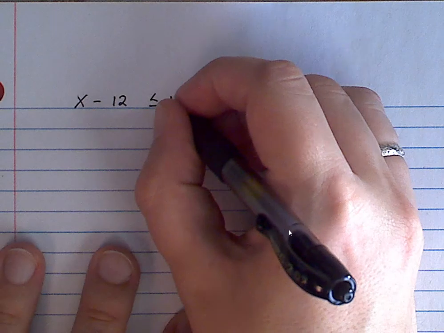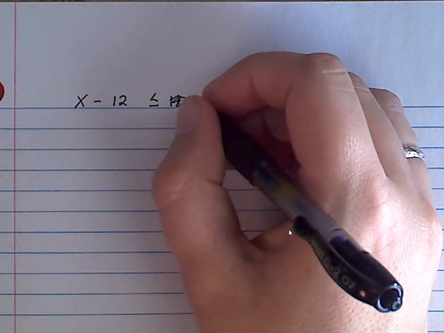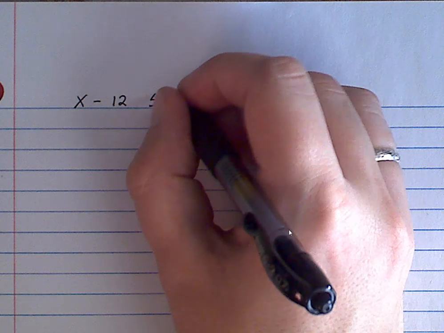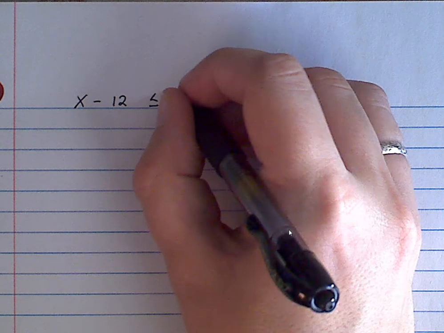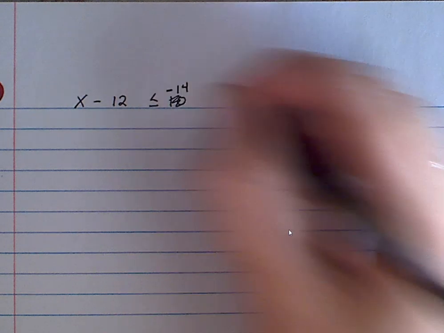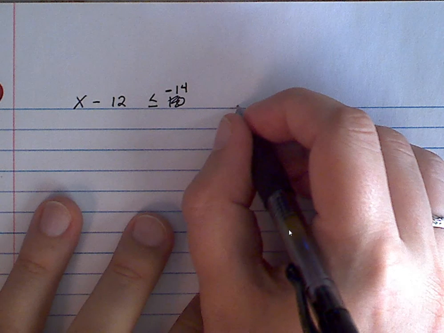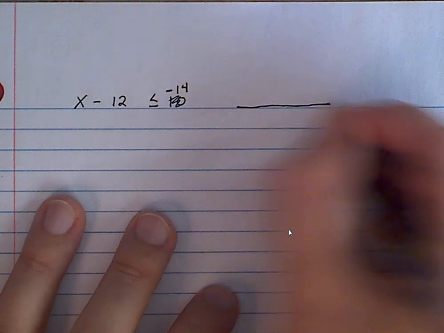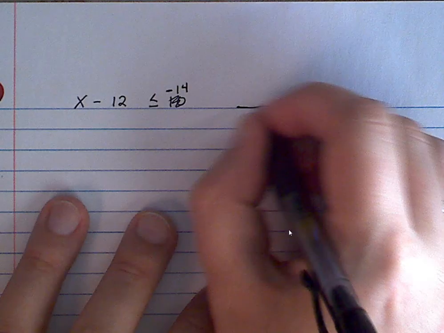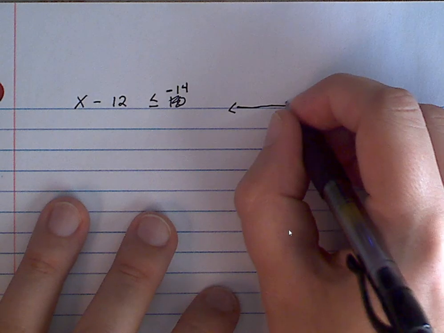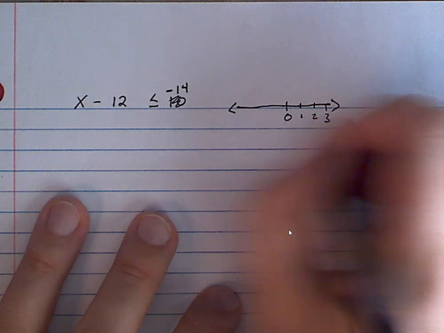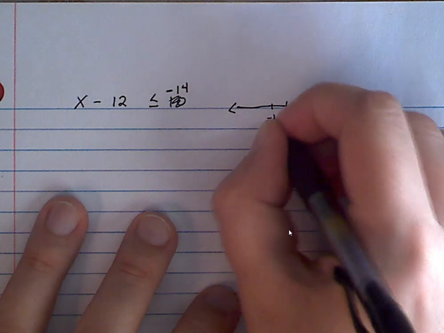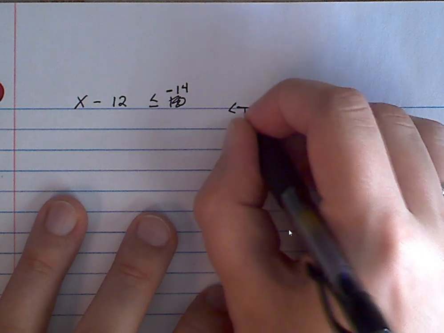Let's not do 10. Let's do x minus 12 is less than or equal to negative 14. And then I'm going to draw a number line here because you're going to need to graph it too. So we're going to put 0 in the center. We're going to go 1, 2, 3 on the right-hand side, -1, -2, -3 on the left-hand side.